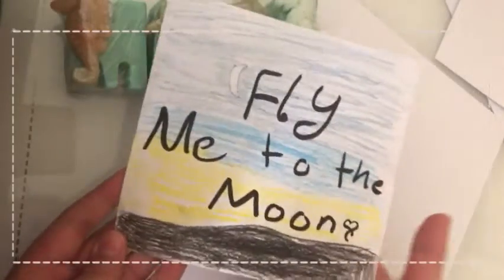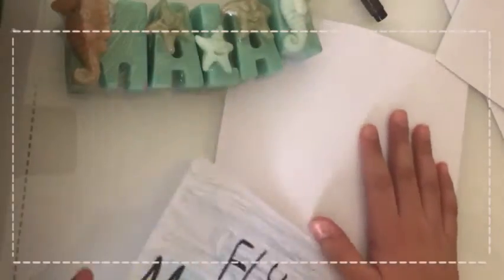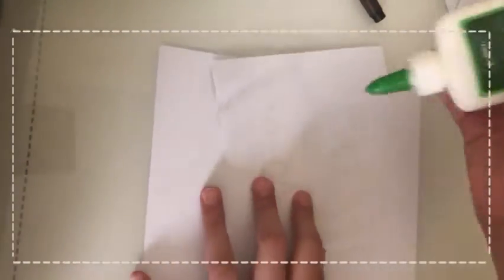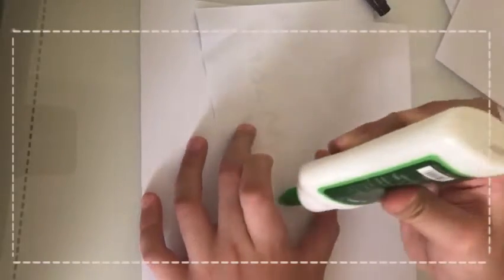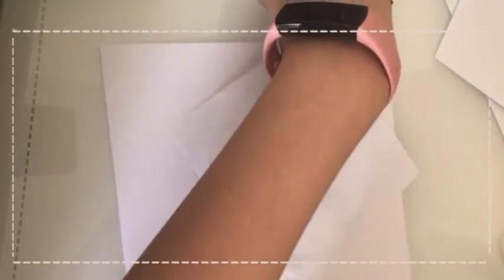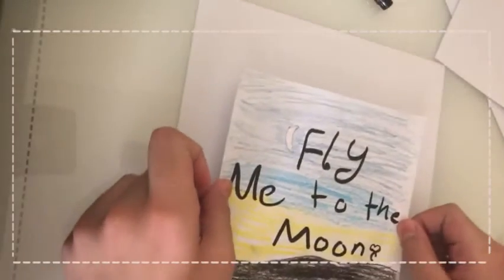Just like this, I colored with blue and some yellow, and we write the song "Fly Me to the Moon" with a little heart. So now we're gonna glue it to the big paper. You're gonna tape it and spread the glue. So now put it on. After you are gluing it, really slowly with your hand, do that as shown in the video.